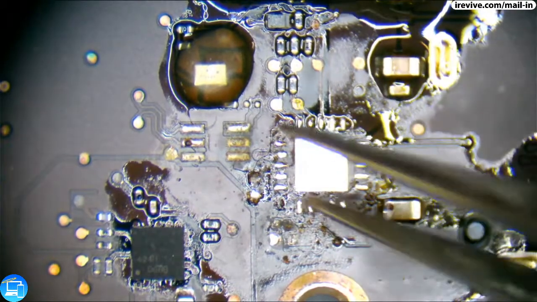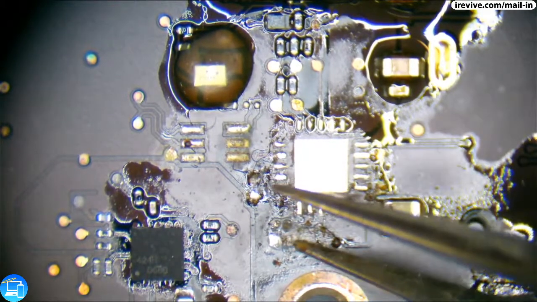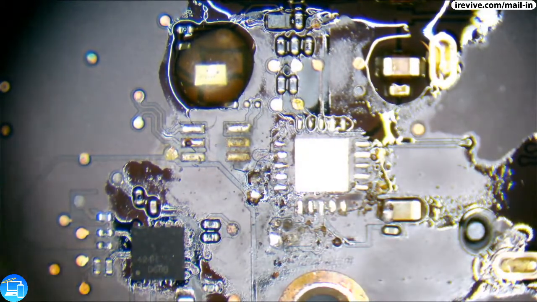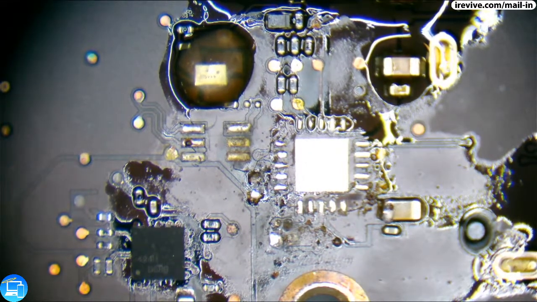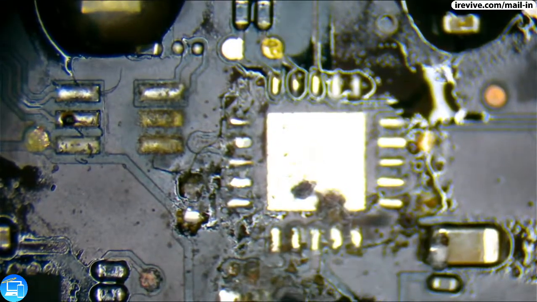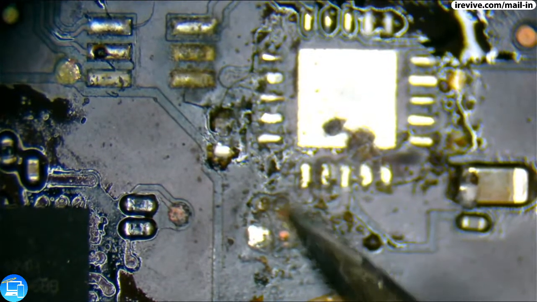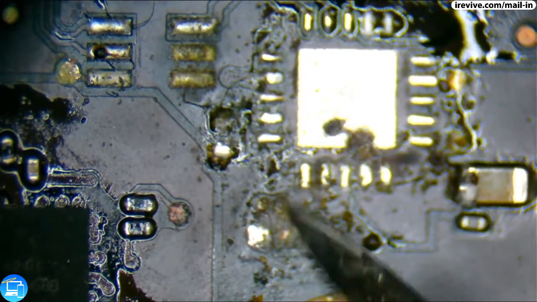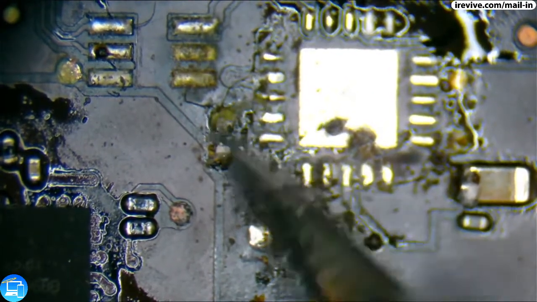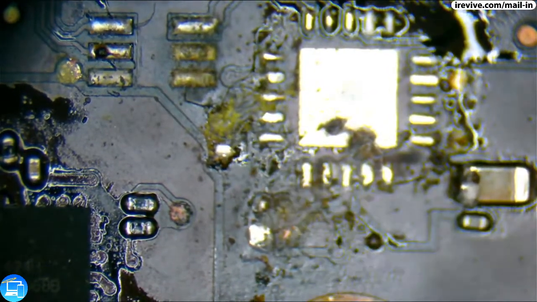Okay, so before we could just start swapping over components, you can kind of see right here, the traces are not really exposed as much. So we're going to have to etch into our board with our surgical scalpel, just to kind of expose some of the copper, if the copper is remaining. Like if we look right here, this looks like maybe this was a via that is gone. Let's give it another swab with some alcohol here.